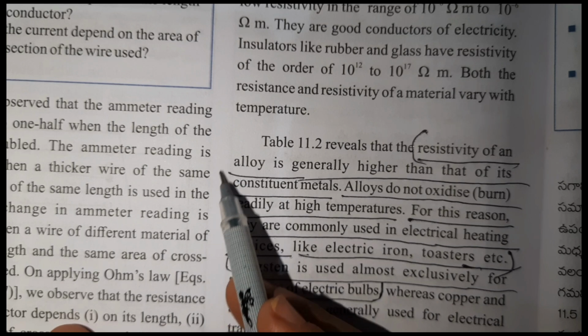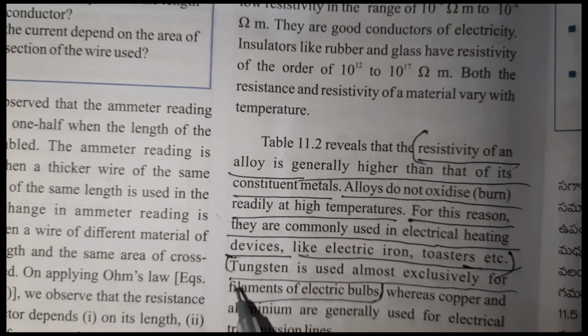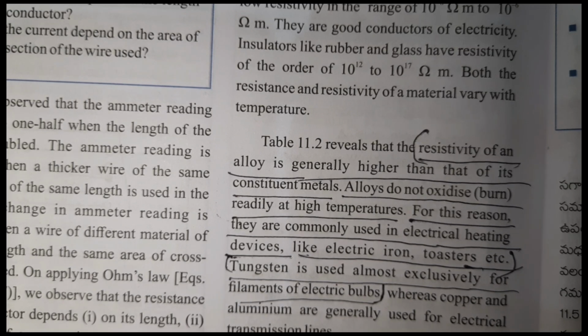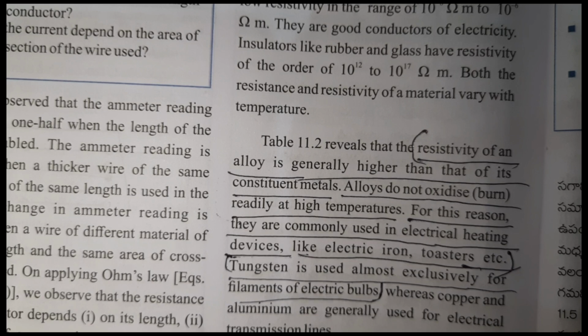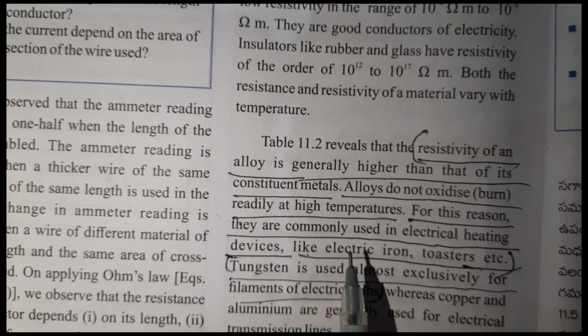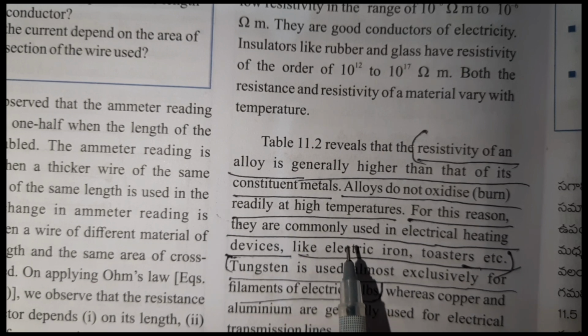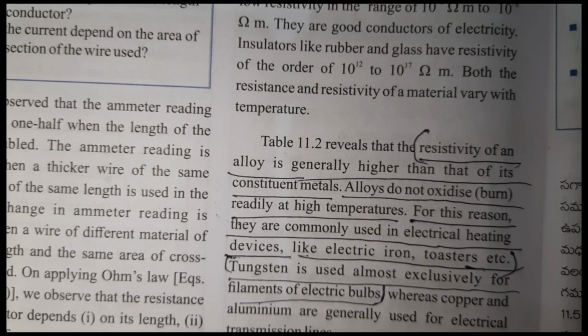They can ask why alloys are used in heating devices, or why tungsten is used in electric bulbs. And one more question they can ask: why the heating device does not glow but the bulb glows. As the heating device is made of alloy, it can withstand high temperature, so it gets heated. Whereas the bulb is made of tungsten, whose melting point is high, thus it glows. That is one of the important questions which you need to learn.